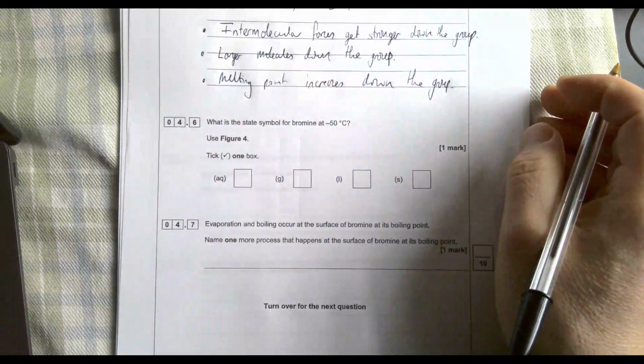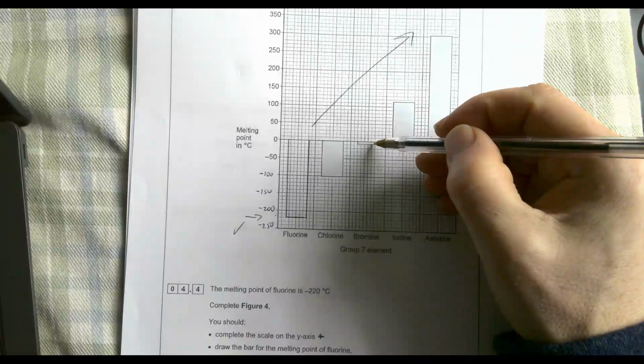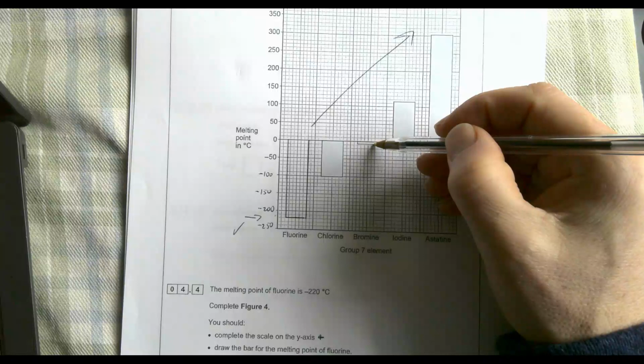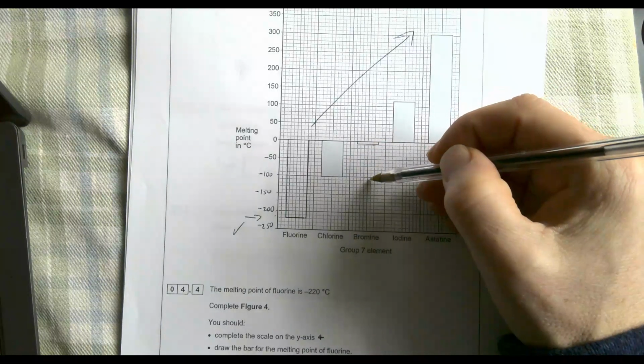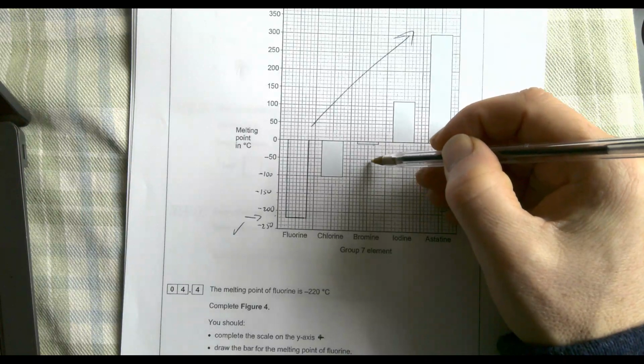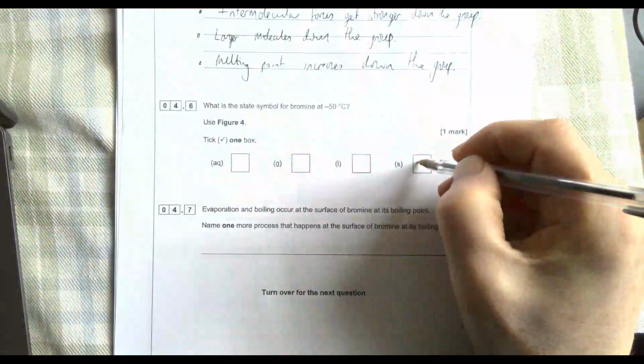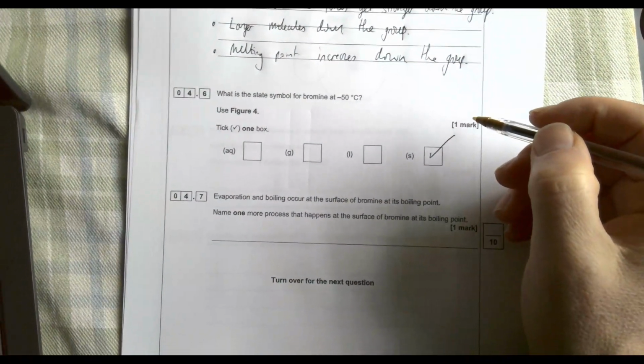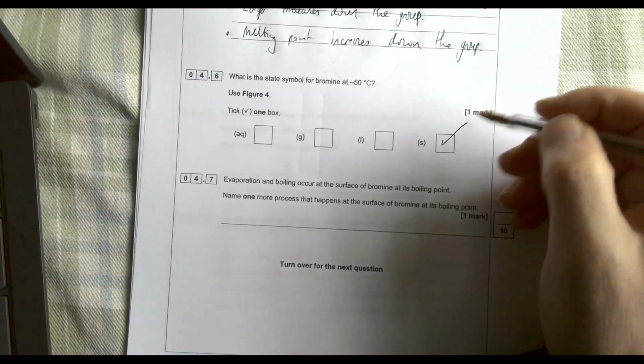So what's the state symbol for bromine at -50? Well, we need to look at our graph. For that, we look at bromine, and its melting point is like -5 or something. So anything below -5, it would be a solid. So at -50 is a solid. So that's there. So you didn't need to know that. You can work that out just from looking at the graph you've been given.